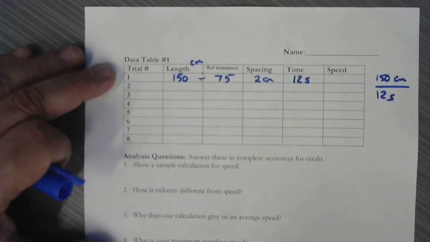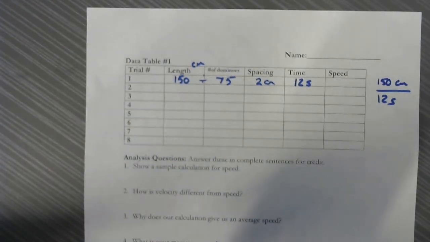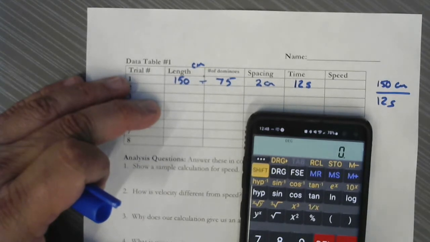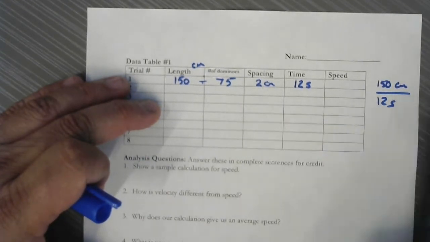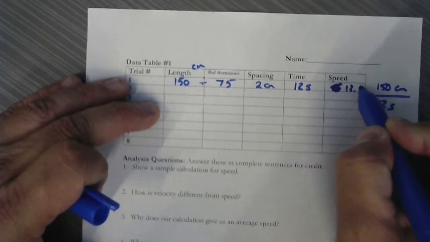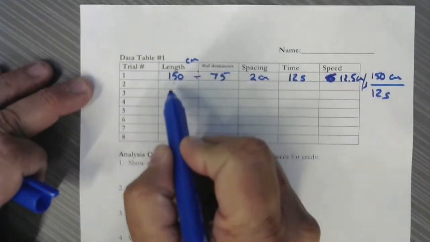And let's just, hey, I don't have a calculator handy. So there you go. We're going to have to use the calculator that's built into my phone here. 150 divided by 12 equals 12.5. So the speed would be 12.5 centimeters per second. And you're going to do that for a number of different trials.